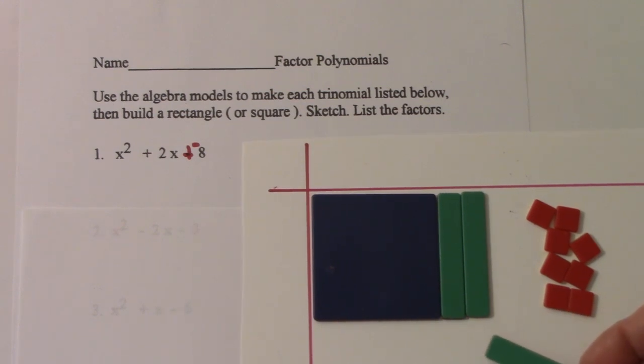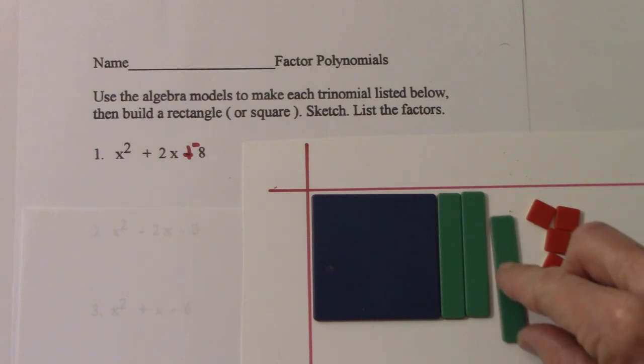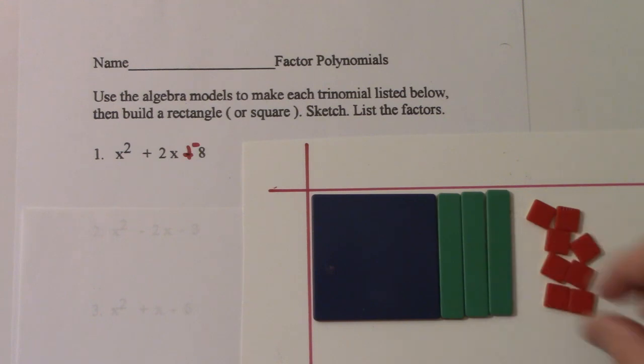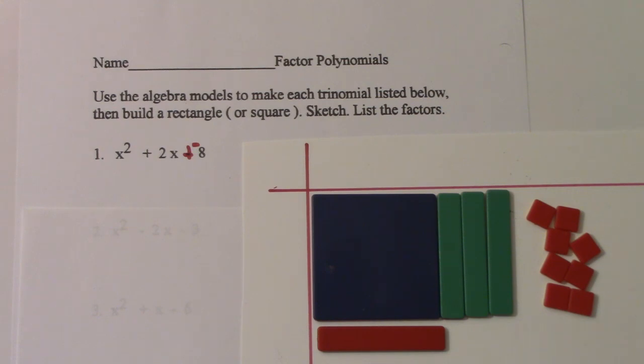We haven't changed it because a negative x and a positive x is still 0, that's why I call it a zero pair. But it's going to help us fill this in. And if we remember when we did the multiplication, when the signs were different, we got a zero pair and we removed them.